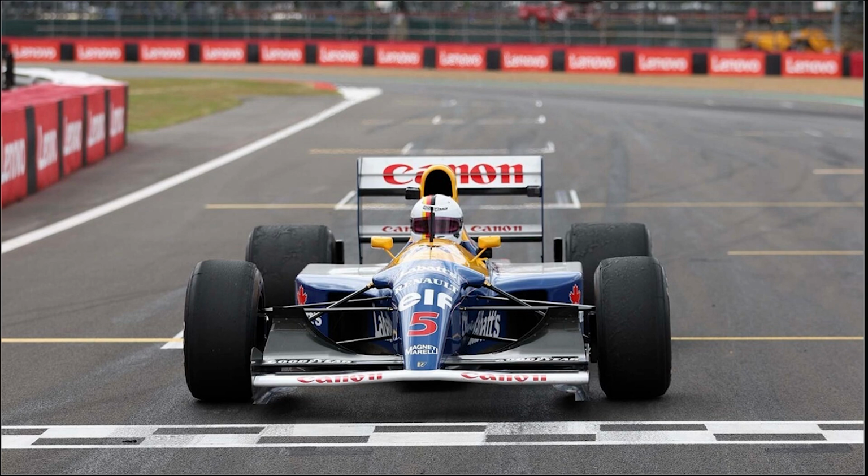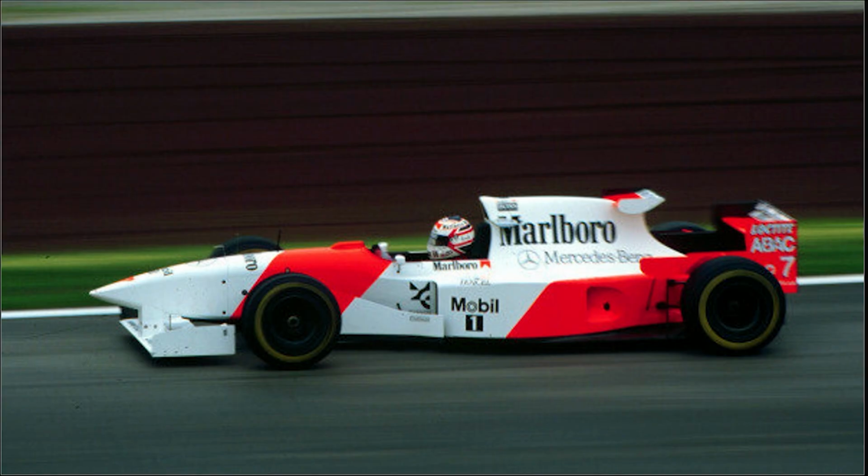And of course, when Newey moved to McLaren, he also decided to move the diffuser to the back of the car in between the rear wheels, behind the rear wheels. And that was another huge change. And it's these things, it's to have that creative mind almost, to look at the regulations, look at the rules and say, right, where can we make these little changes?